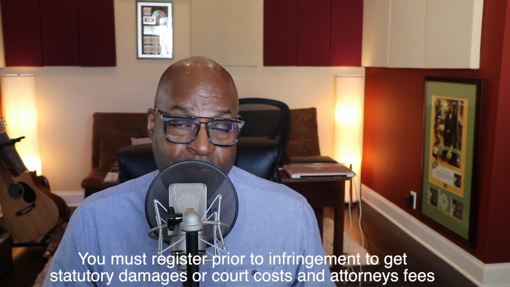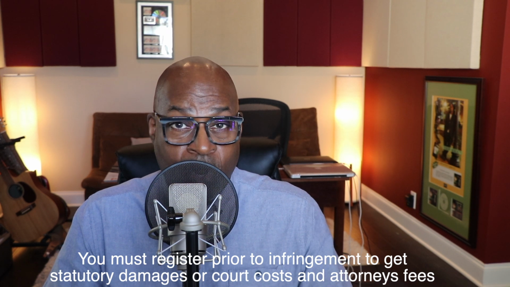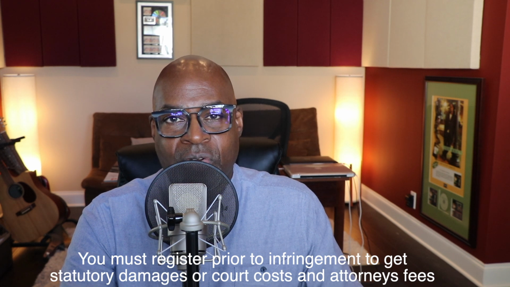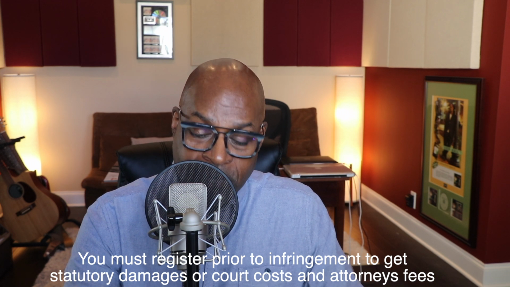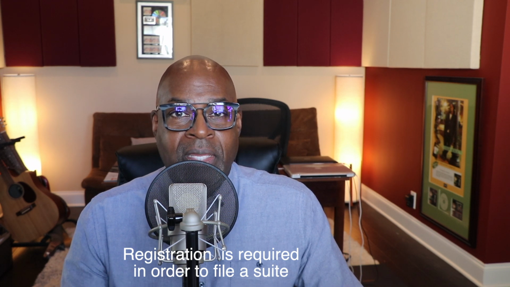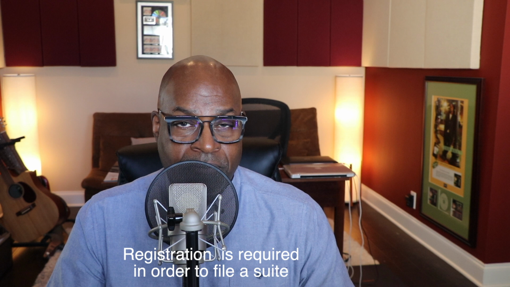So the winning party can have court costs and attorney's fees applied to the remedy as well. Court costs and attorney's fees, the 4th one, and 3B, the statutory damages, those are only available if the party who is the plaintiff actually registered the work prior to the infringement. Of course, you have to register just to go to court anyway. But if you register after the infringement has begun, then you have forfeited your opportunity to get statutory damages or court costs and attorney's fees.